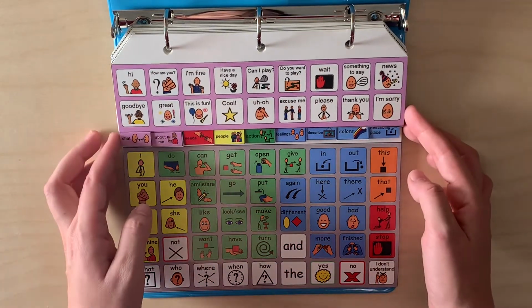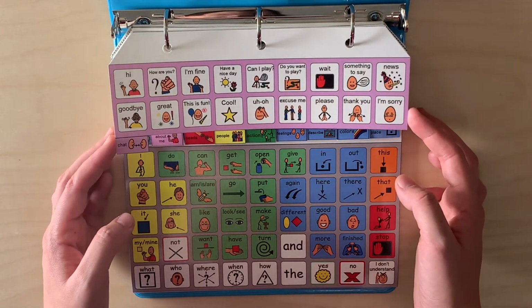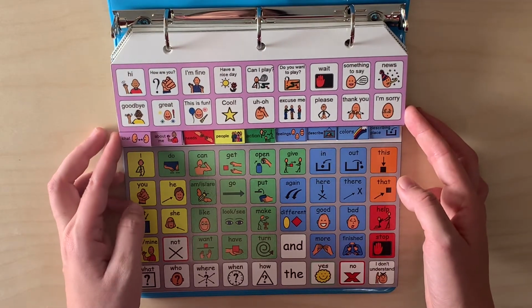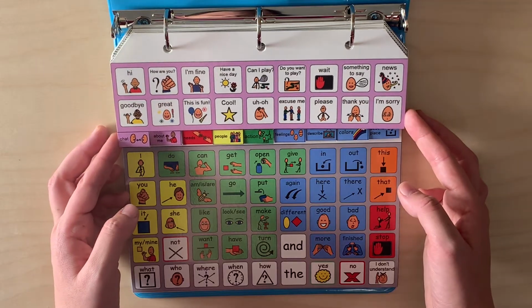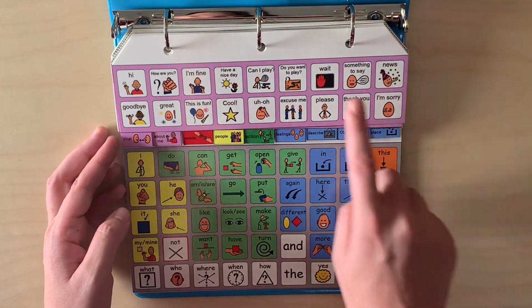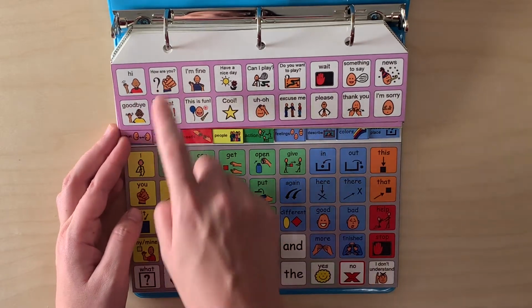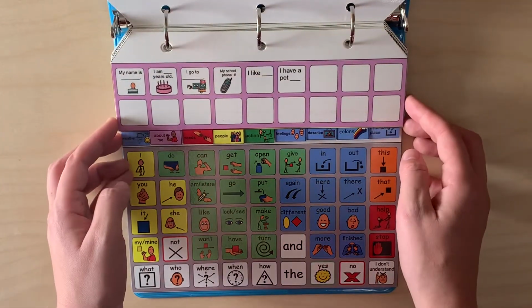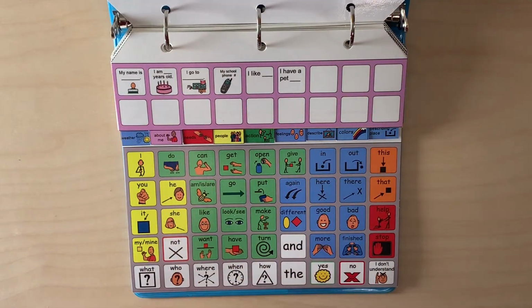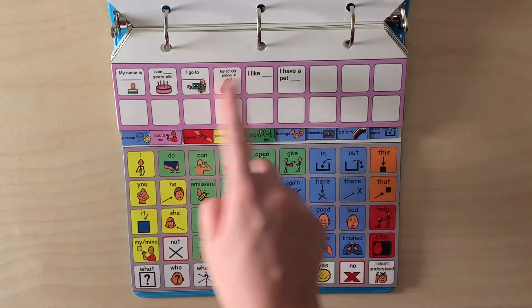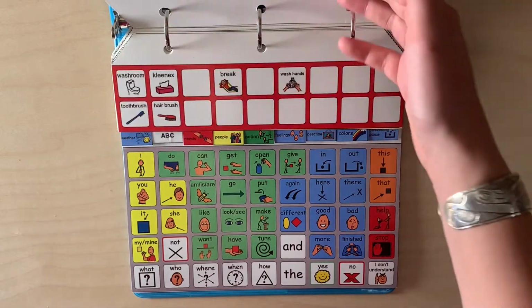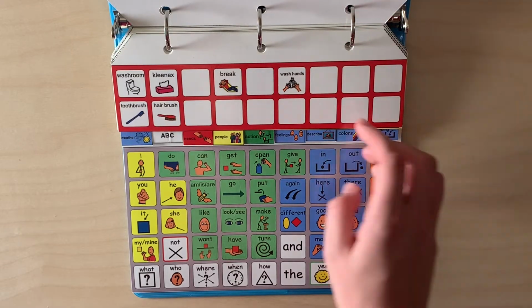So our first page here is just some social things. It's a chat page. Some things that you might use to kind of mediate a conversation, like say, oh, wait a minute, or oh, or thank you, or how are you? Then the about me page. This one is a blank book, but it could have information about you specifically. All of this can be customized.